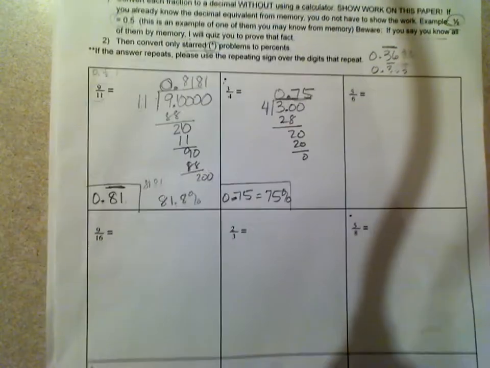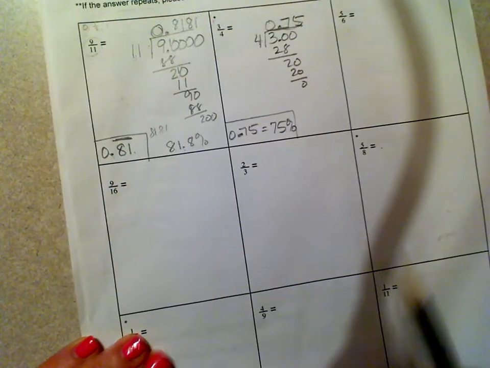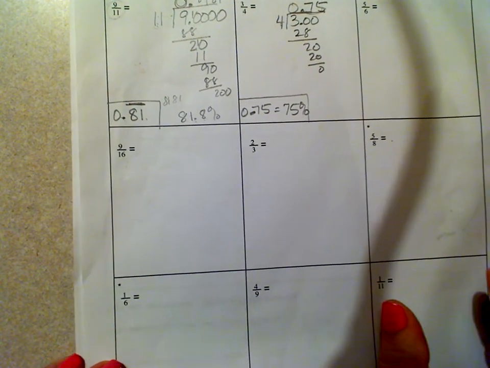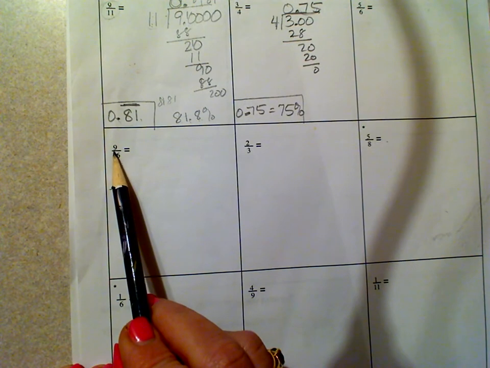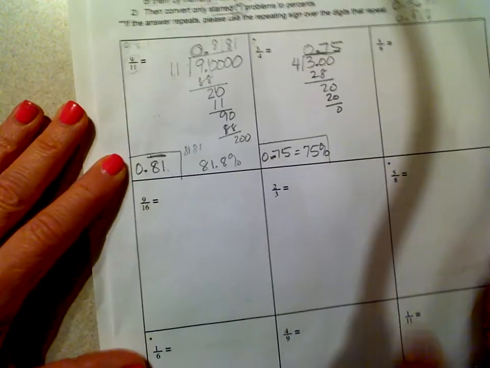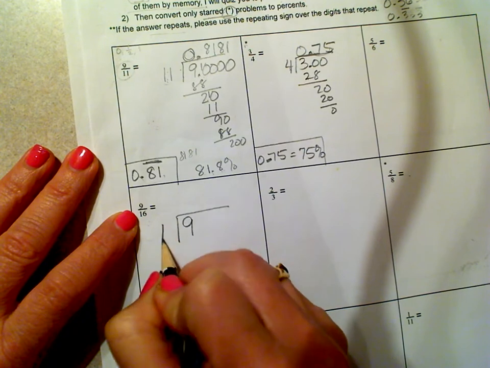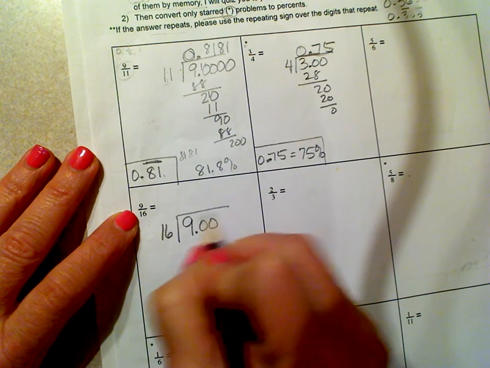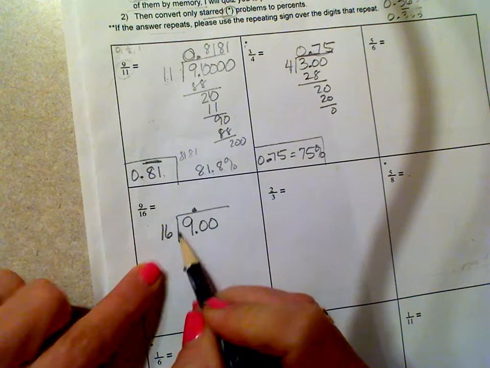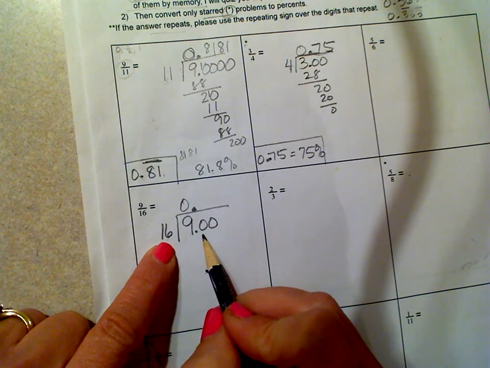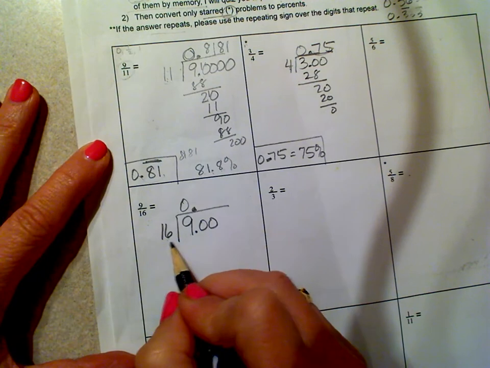All right. So you're going to go through and you're going to divide. I do know you've got to watch this one. I'm going to go ahead and do this one with you. I'm going to save you a little bit. So 9 divided by 16. I'm going to put 2 zeros. 16 doesn't go into 9, but 16 goes into 90. Now, I don't know right off the top of my head, but let's try something.